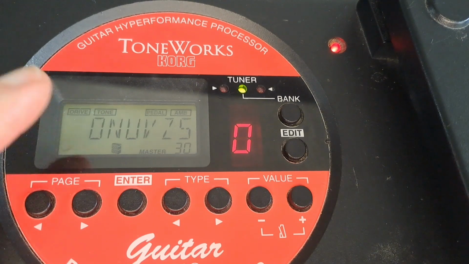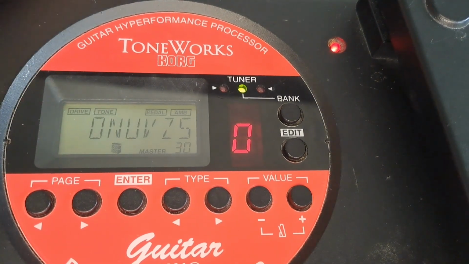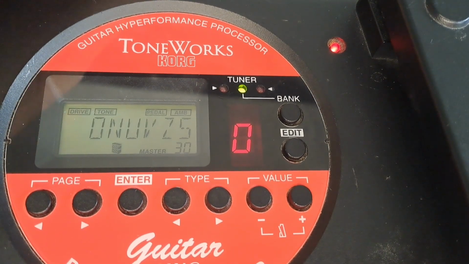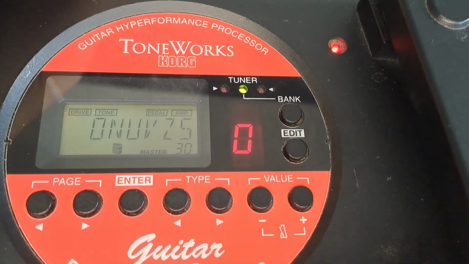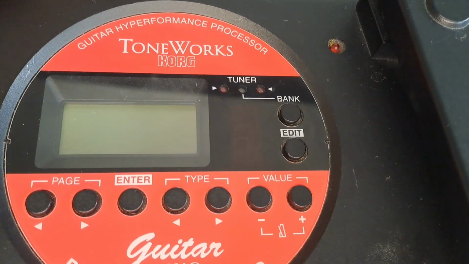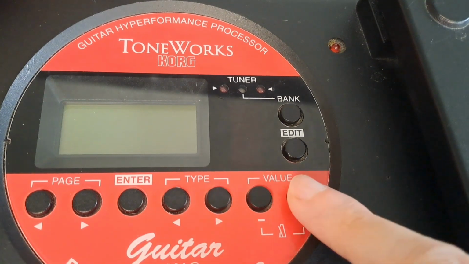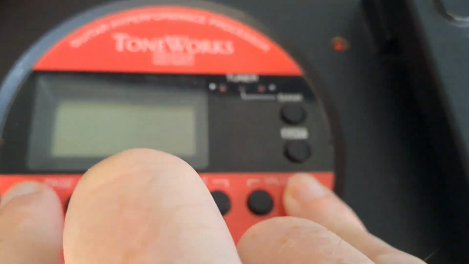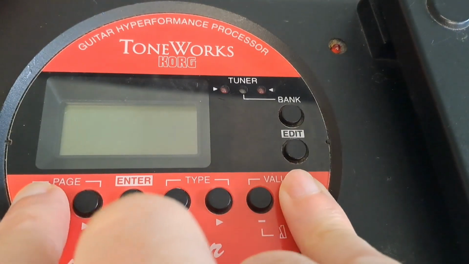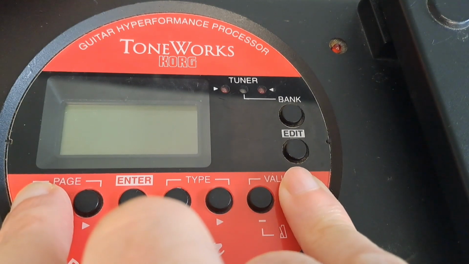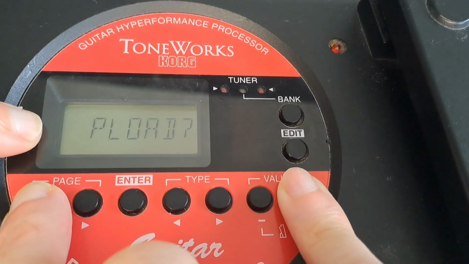Now, a cool thing to do, if you are not happy with what you've done and you're freaking out, thinking, oh my goodness me, what have I done? I don't like any of these patches that I've made. You can reset the whole thing to default. So you just unplug it. And what you do is you hold the plus value, hold the page across, you hold those down, plug it back in, and you'll see this P load come up.